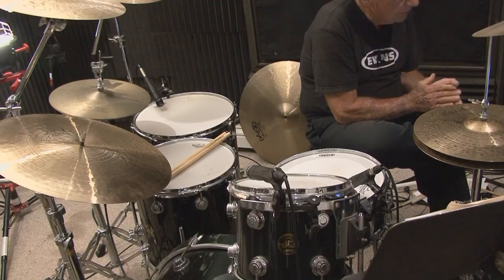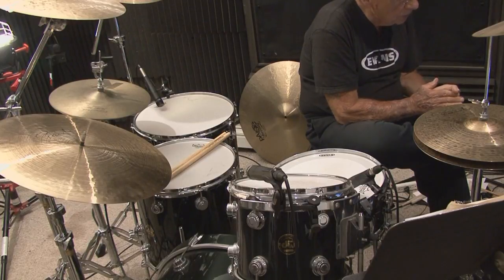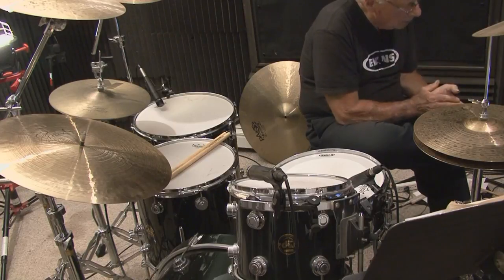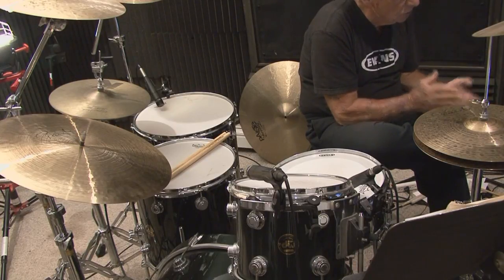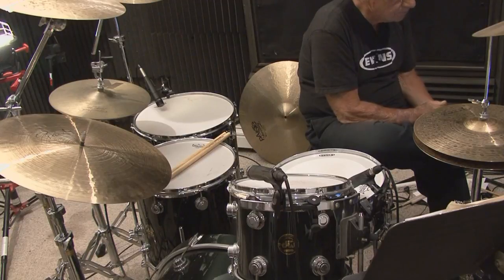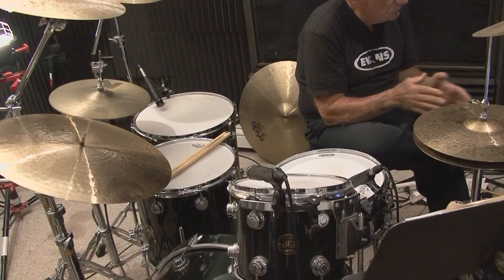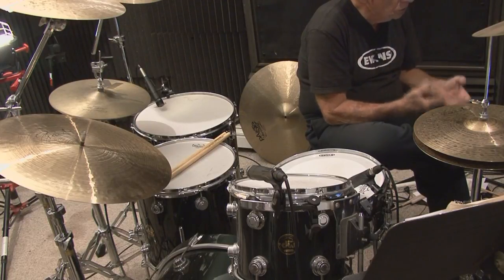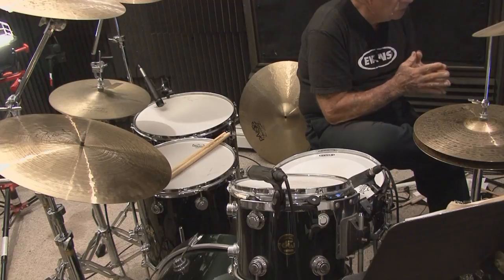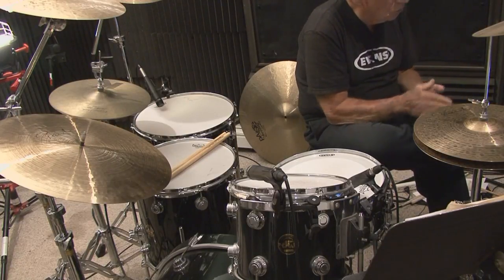So you have 1 E and a, 2 E and a, 3 E and a, 4 E and the, 1 E and the, 2 E and the, 3 E and the, 4 E and the. So that's moving the accent or shifting the accent over 1. I call it the grid, most people do, but the true definition is to permutate the accent. So I'm moving the accent over 1.